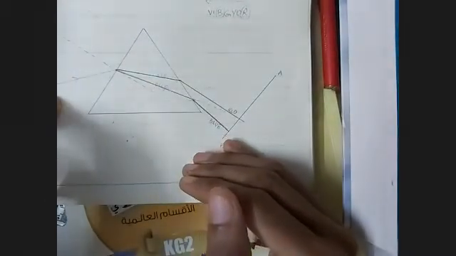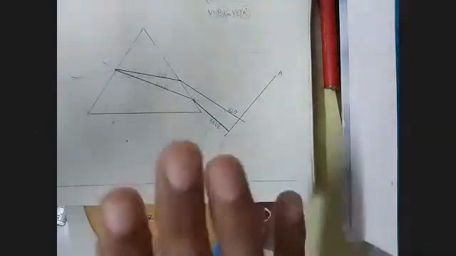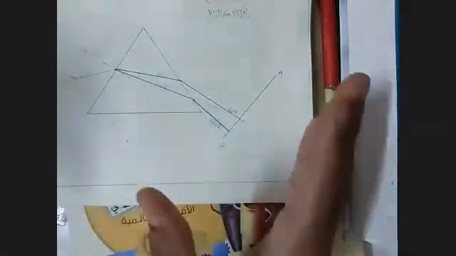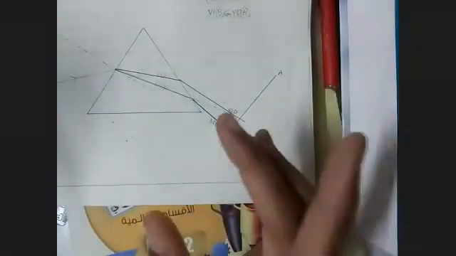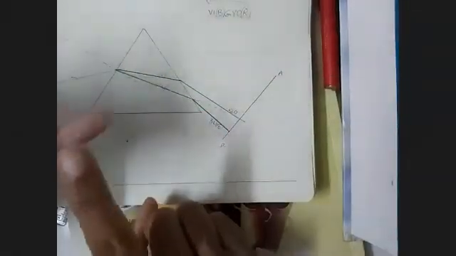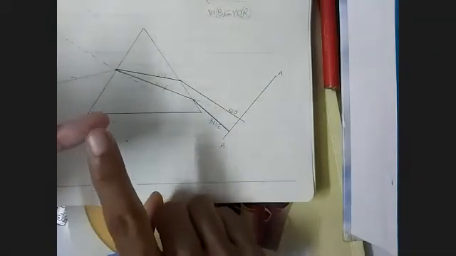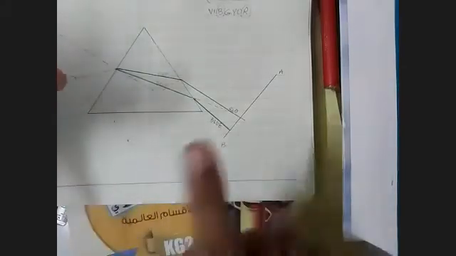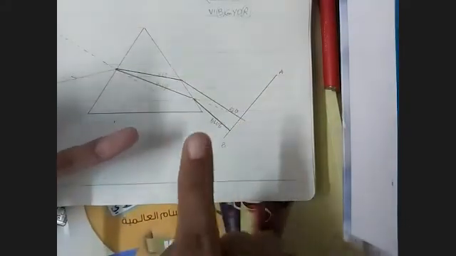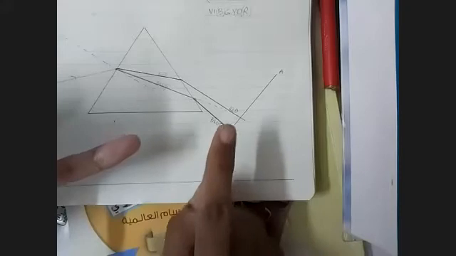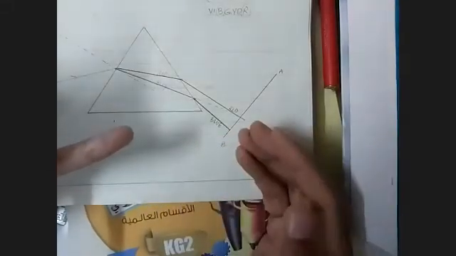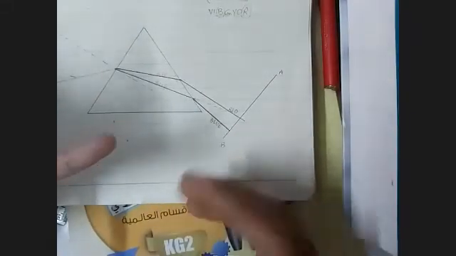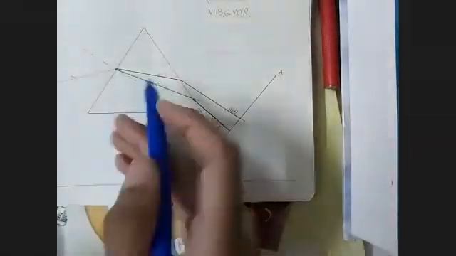Yes, but the laws of refraction still hold true no matter what the surfaces of the prism are, meaning that when the light enters an optically denser medium, it will bend towards the normal. And when it enters an optically less dense medium, where the speed of light is faster, it will bend away from the normal. So let's do this, okay?